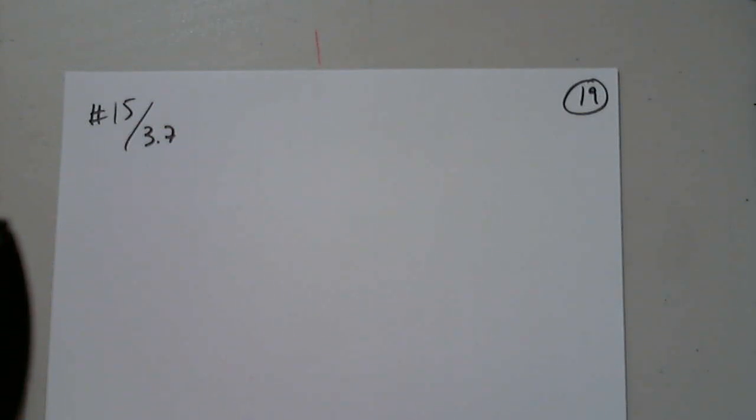But I don't have a 15 on this 3.7. Oh, this isn't WebAssign. I'm sorry, this is out of the book. Did we skip 3.7, the natural sciences one? I think we skipped 3.8, not 3.7.